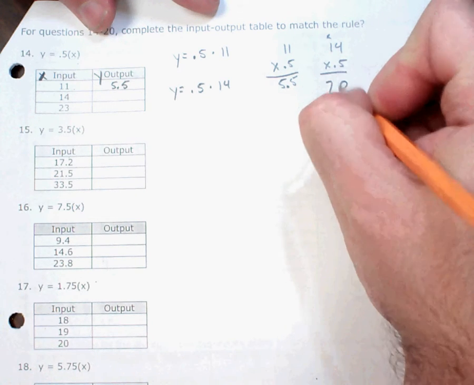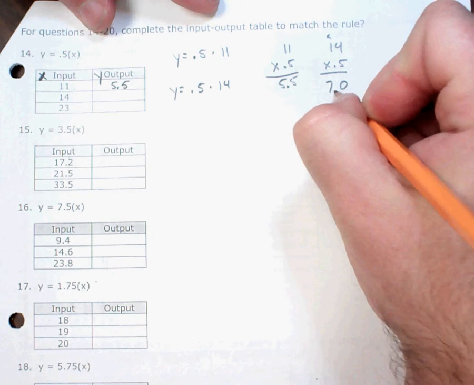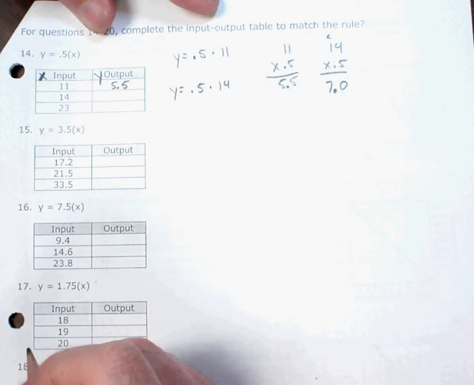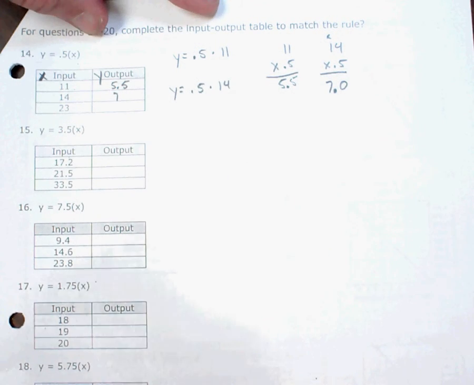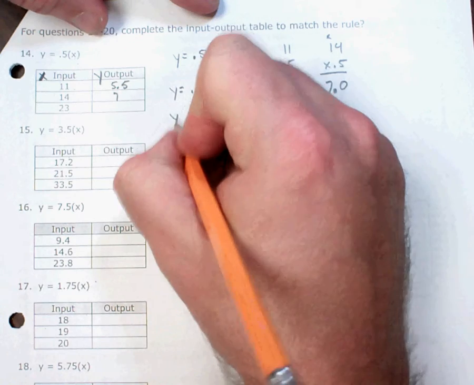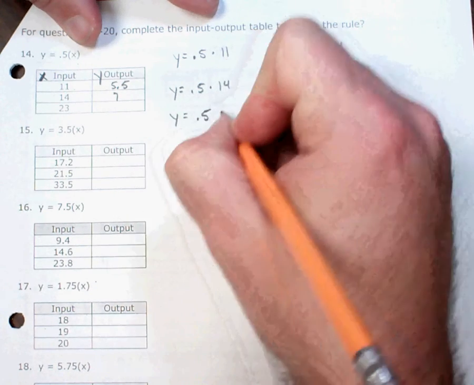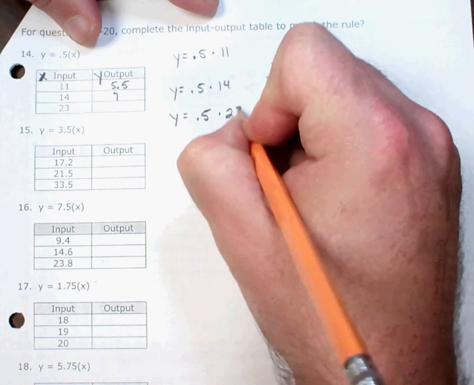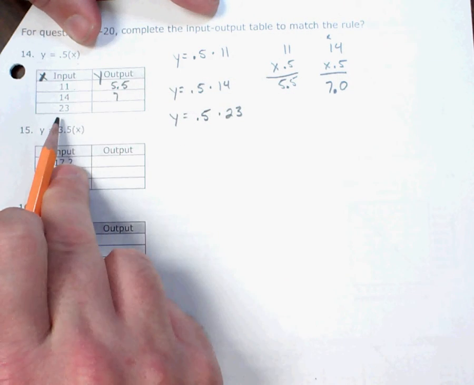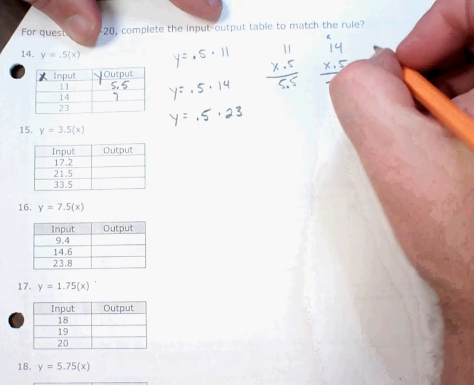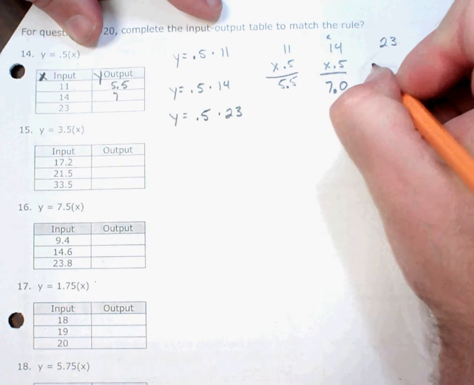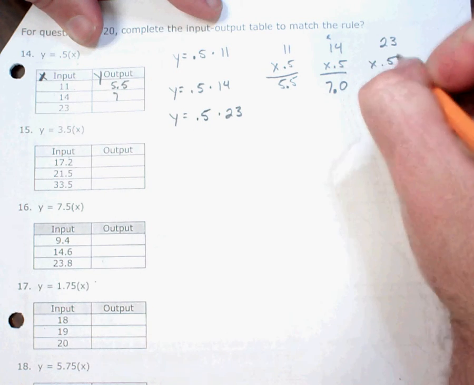One number to the right of the decimal that I'm multiplying, so my answer needs to have one number to the right of the decimal. I don't need to write the 0.0 because that doesn't change the value, so I'm just going to write it as 0.7. And then my final one for number 14, y is 0.5 times 23. And again, just subbing that last input. So I do 23 times 0.5.